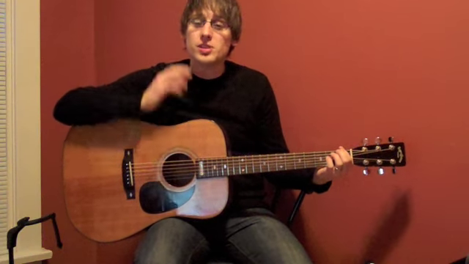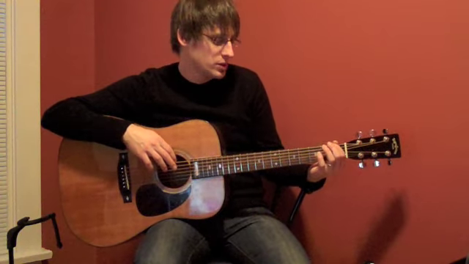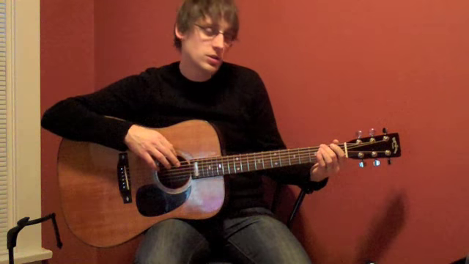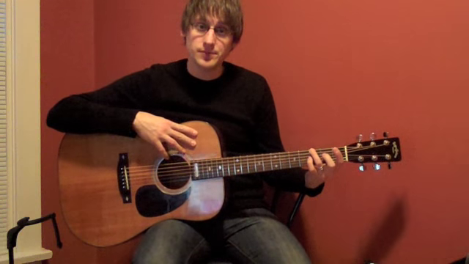And G is a whole step. So we have to go up 2 frets to get that whole tone. So we go from fret 1, fret 2, fret 3 is a whole step up from that F. So fret 3 on that low E is a G.